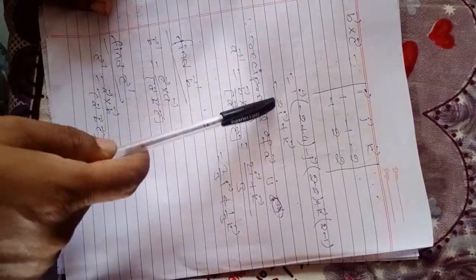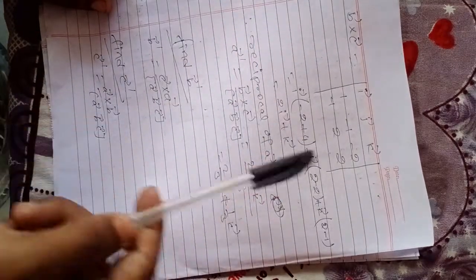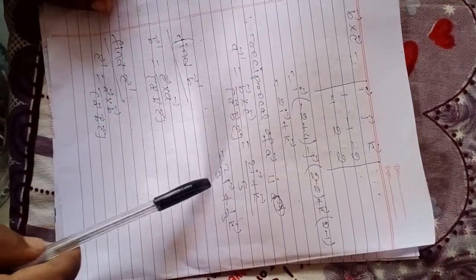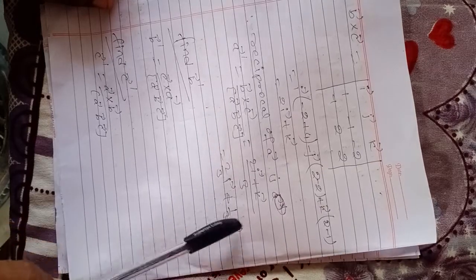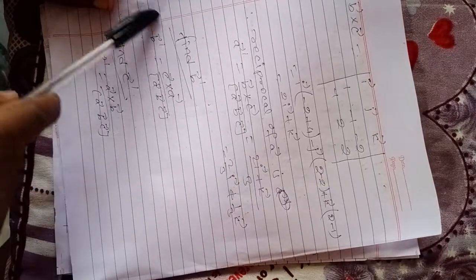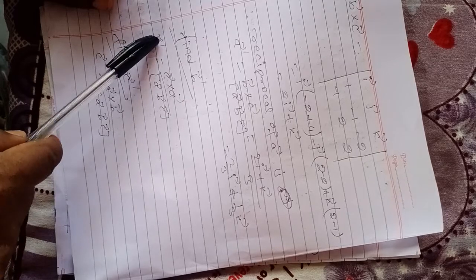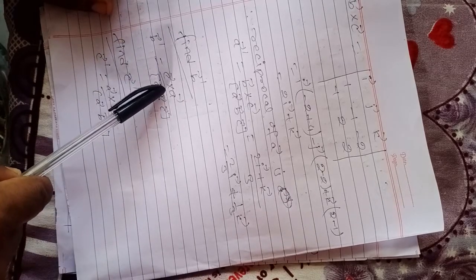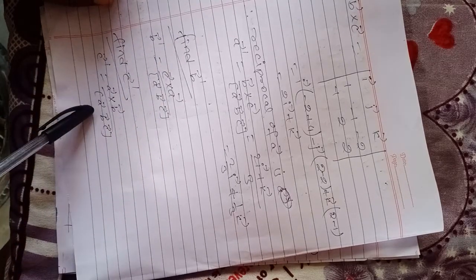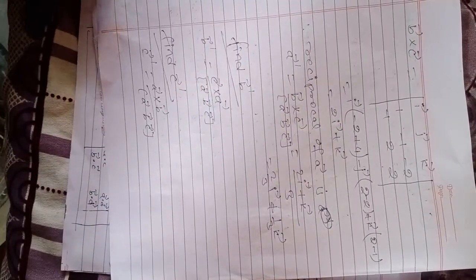Expand it, you will get 2i vector plus k vector. Divide it. After dividing, you will get 2 by 3 of i vector plus 1 by 3 of k vector. Similarly, you can find b vector dash and c vector dash in the same way, same technique. So this much. Okay, thank you.